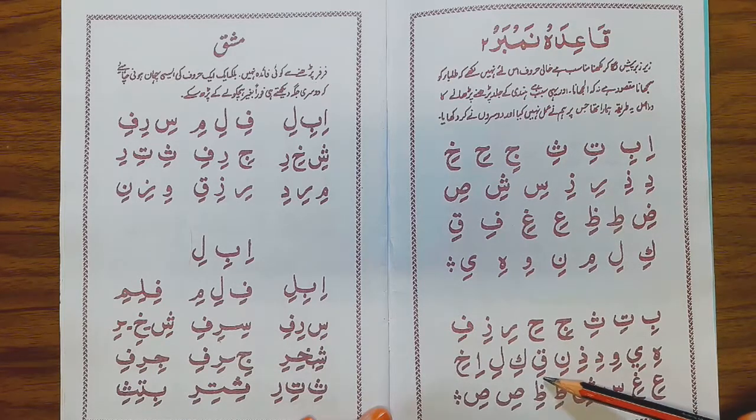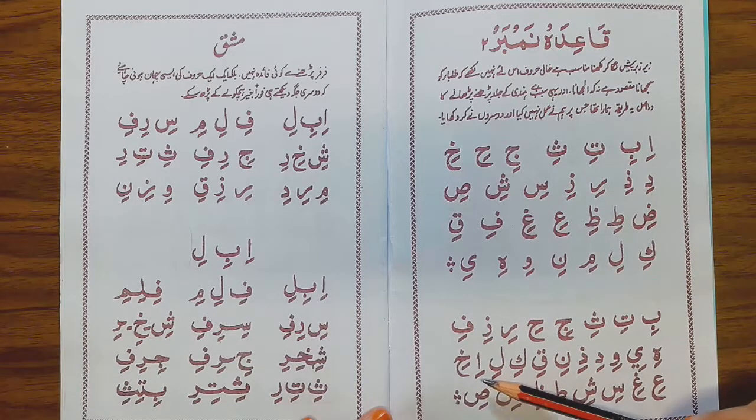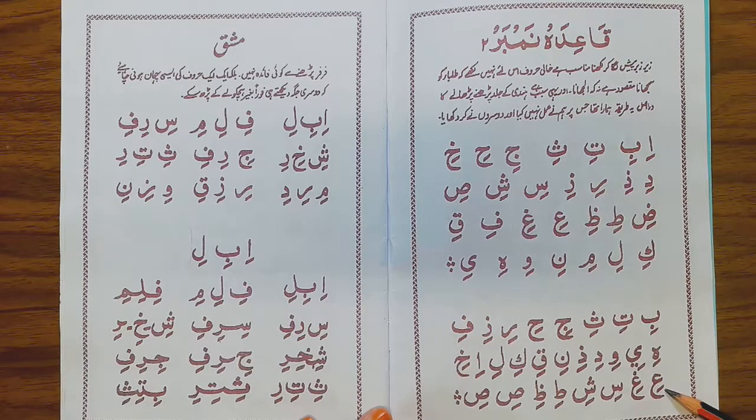Qaf, Kasra, Qi. Kaf, Kasra, Ki. Lam, Kasra, Li. Alif, Kasra, I. Kho, Kasra, Khi. Ain, Kasra, I. Ghain, Kasra, Ghi.